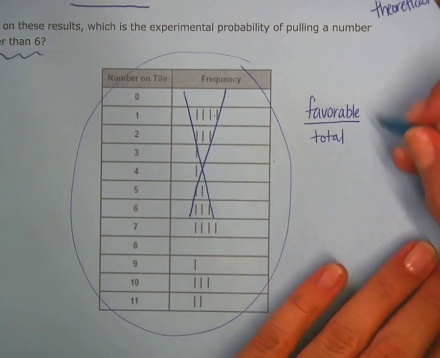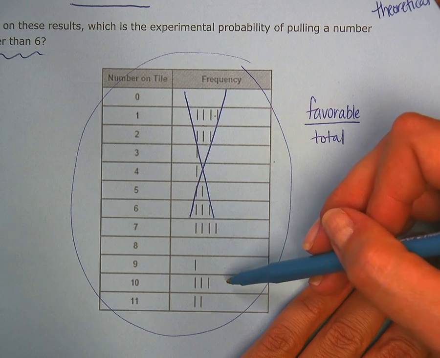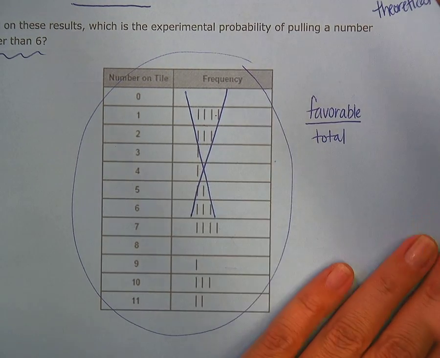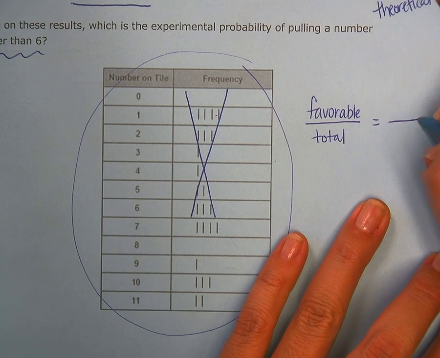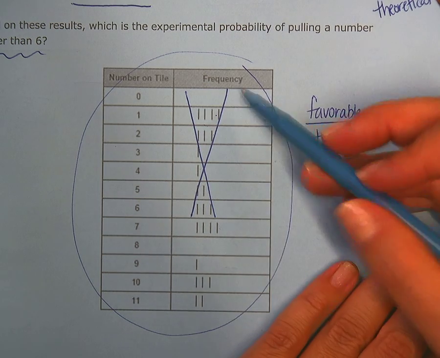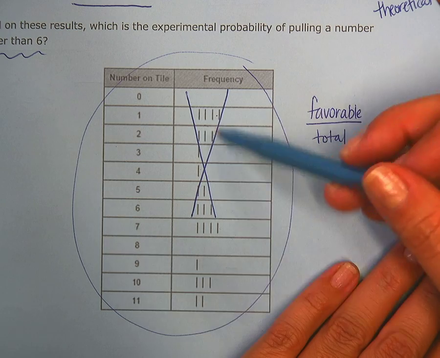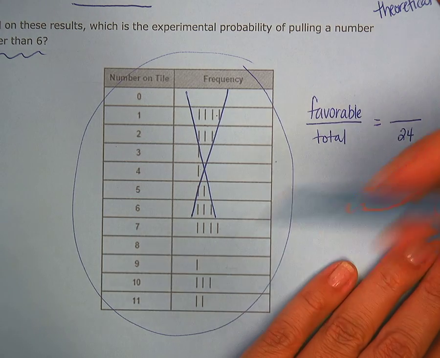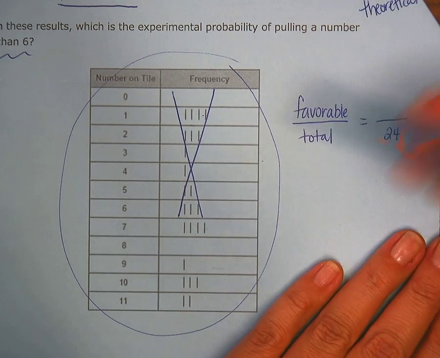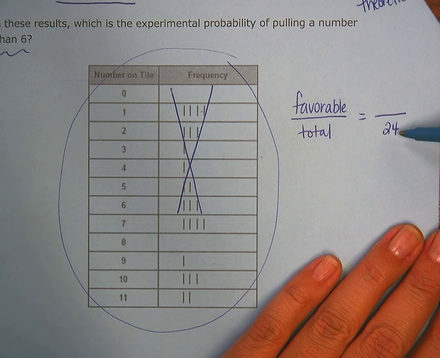24 is my total. Now, if I added this up and I got 23, I'd have to think, wait a minute, 23 is not a friendly number. I clearly added wrong. They always will give you something that's fairly easy to use, like 100, 80, 20, something that's rounded. So 24 is my total.